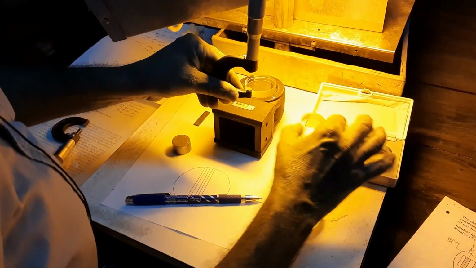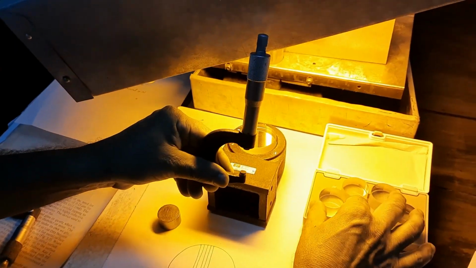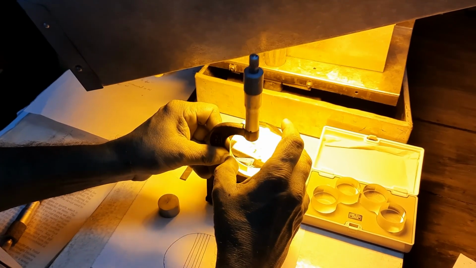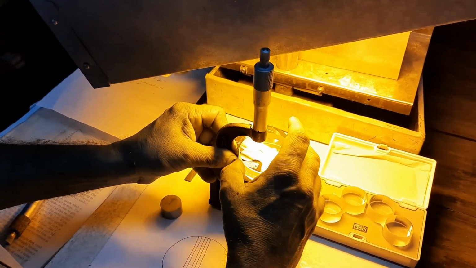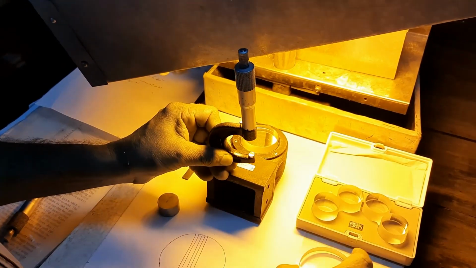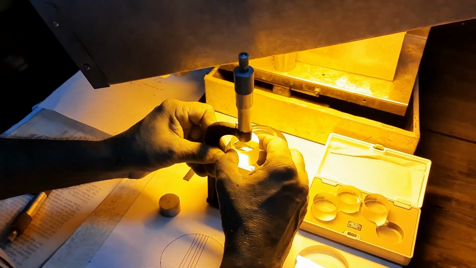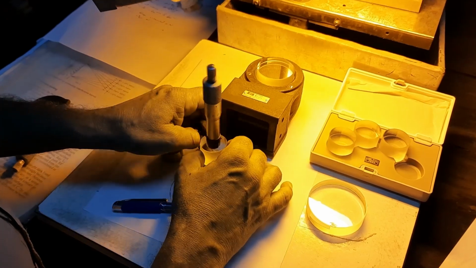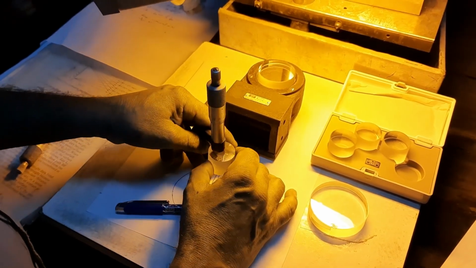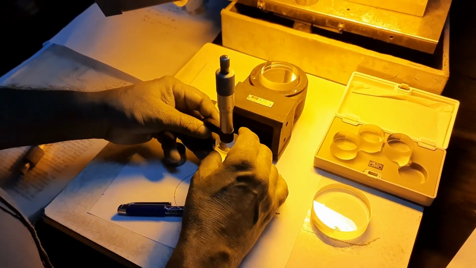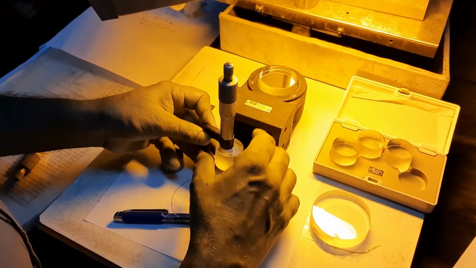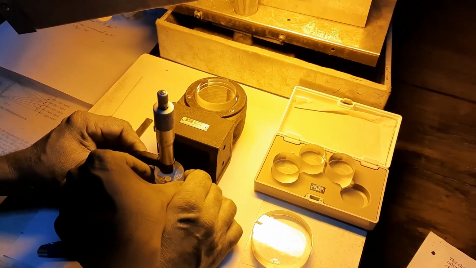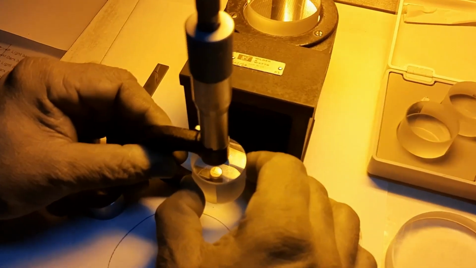So just place it here. You can see the fringes, these parallel lines.